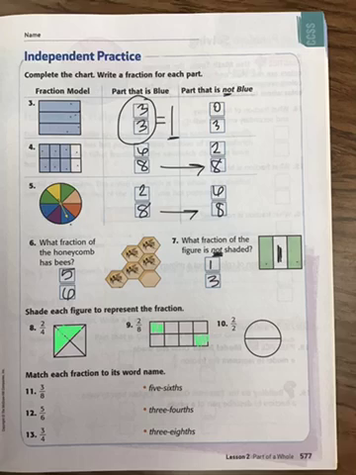Now let's look at number 10. Now this is 2 over 2, right? And remember what I said, if you see a number over itself, what does it equal? It equals a whole. So if I'm going to shade 2 halves, it's going to look like this. That's 1 half. That's 2 halves. I'm going to shade the whole thing in because it's equal to a whole.